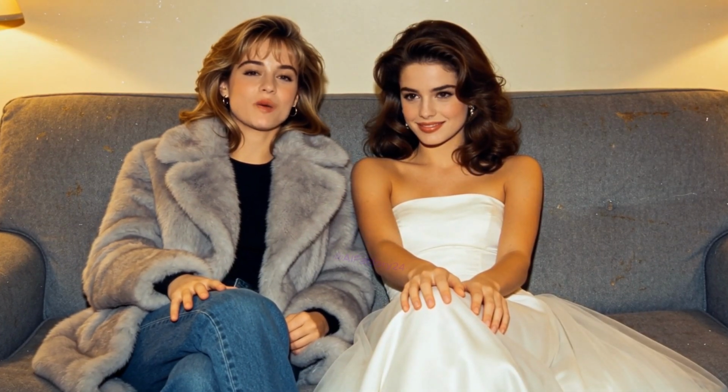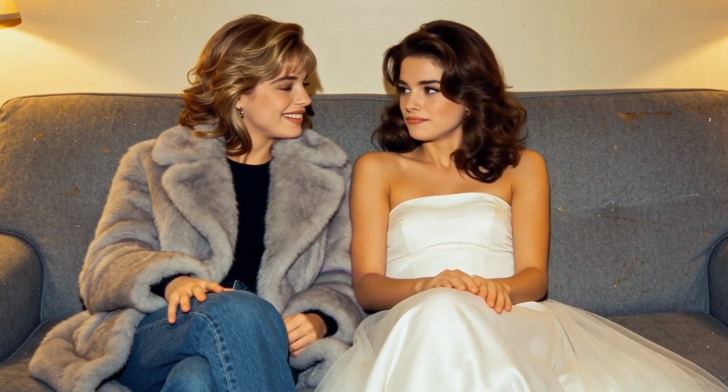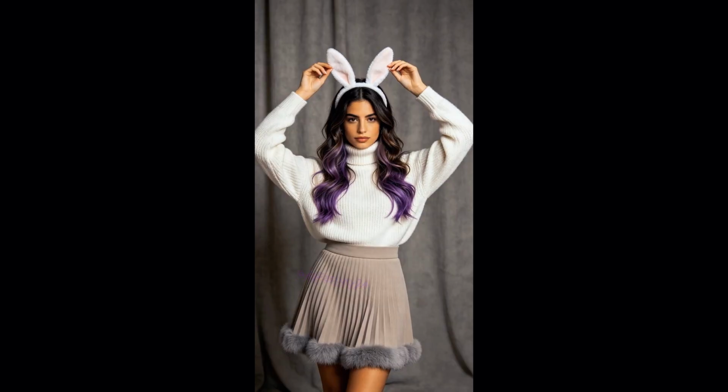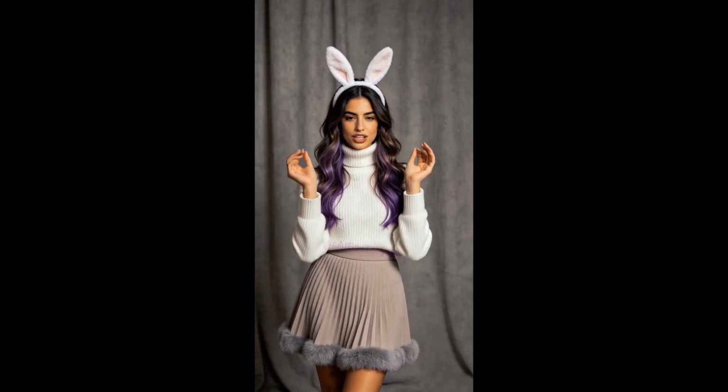You look like a giant wedding flower. Wedding flower? This is fashion! I thought this combination would look silly, but actually, it's actually pretty perfect.